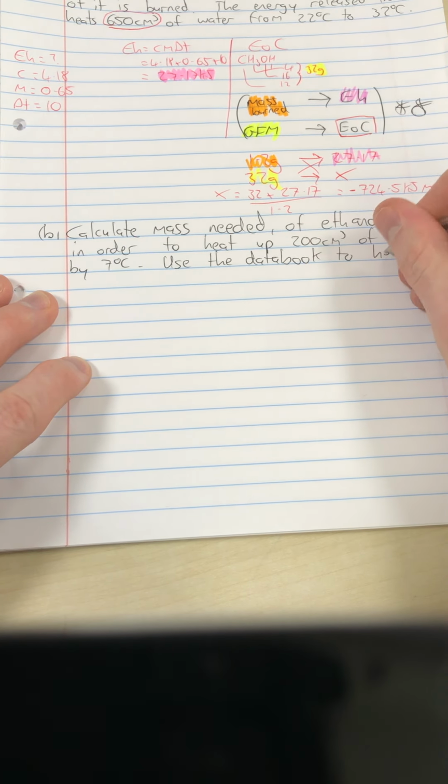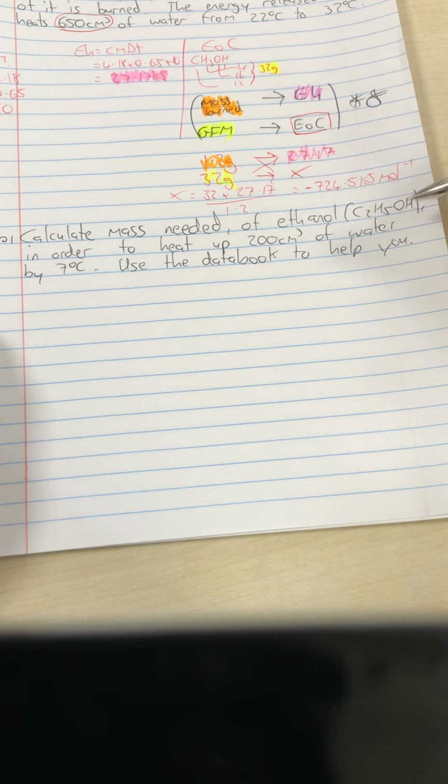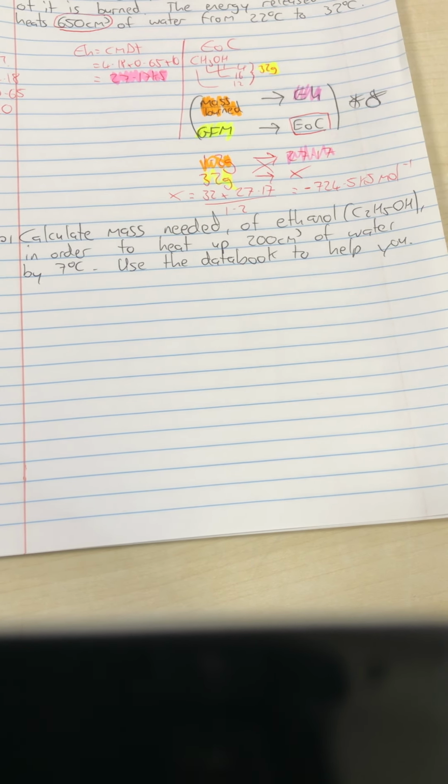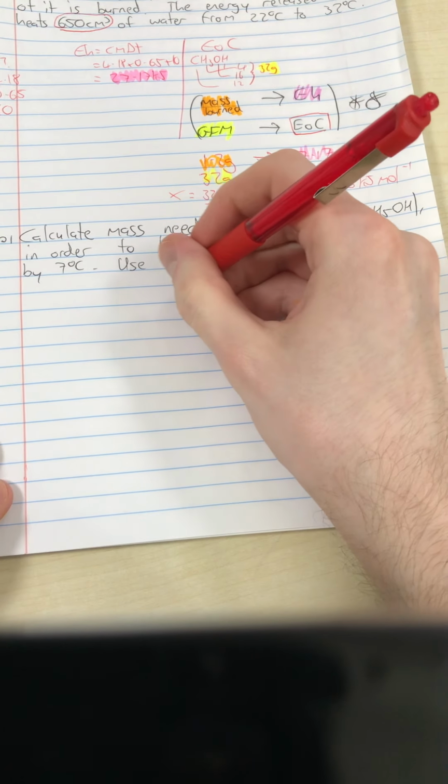Use the data book to help you. Remember what I said, if the question's saying that, you need to use your data book, okay? So use the data book to help you. Right, change into red. Again, as we normally would, we will split the page into two.